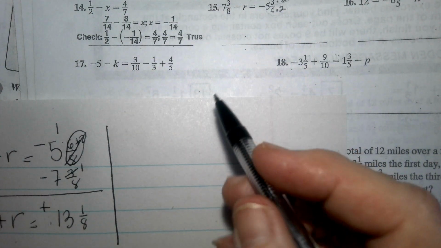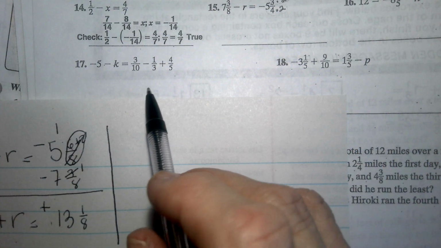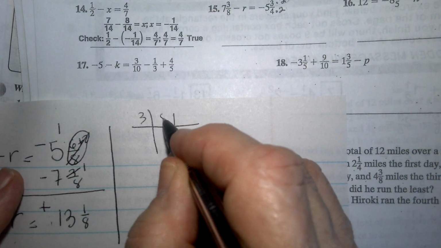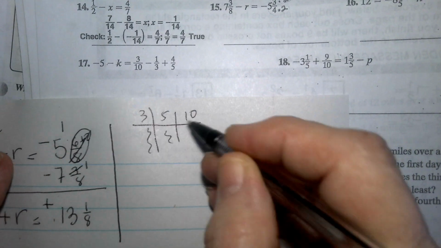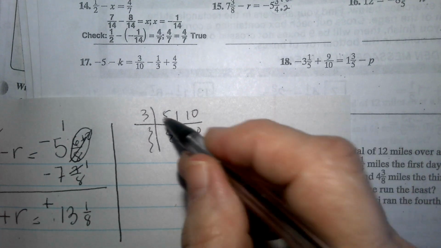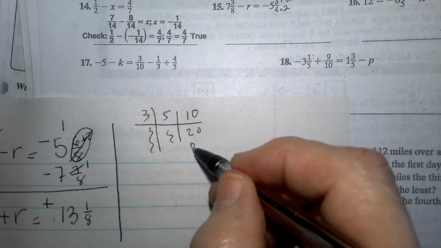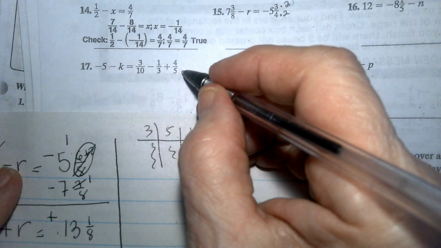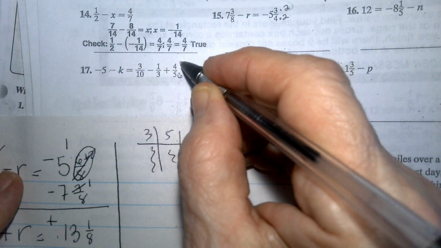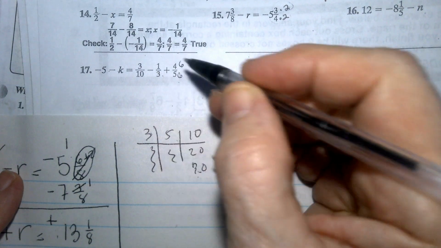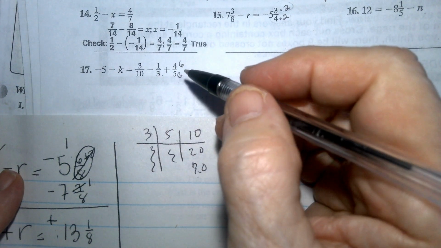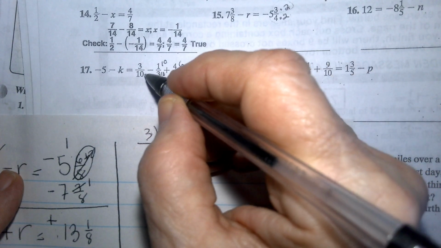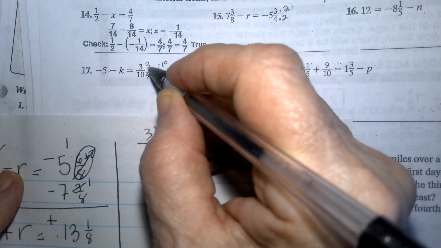3 doesn't go into 10. 30. Again, if you want to find it very quickly, you can go 3, 5, 10. You don't use these two. And then find multiples. 3 doesn't go into that yet. Add another 10, 30. 5 goes into that, 3 goes into that. So it's going to be 30. So I'm going to go ahead and multiply this one by 6 and 6. This one by, what is that going to be? 10 and 10. This one by 3 and 3.